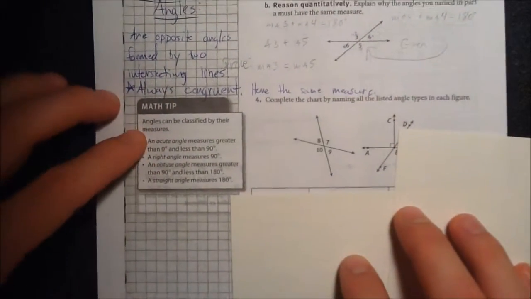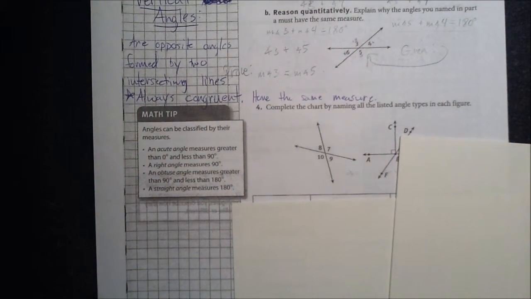Down here it says math tip. Angles can be classified by their measures. So that's what we were talking about earlier. It said give different characteristics. Well, that's what we did.